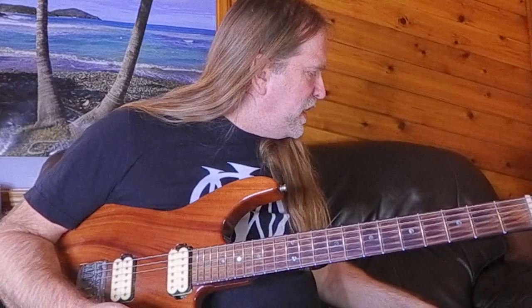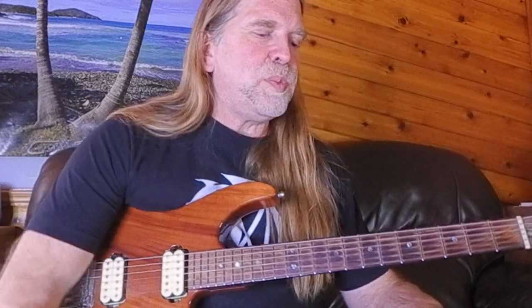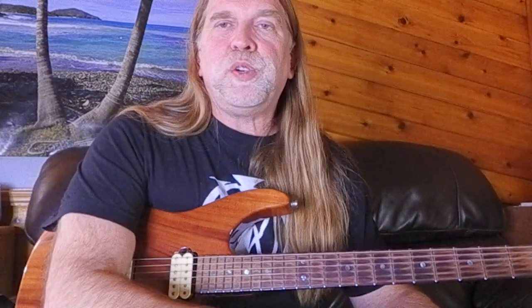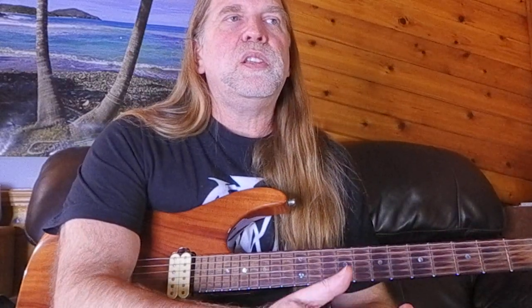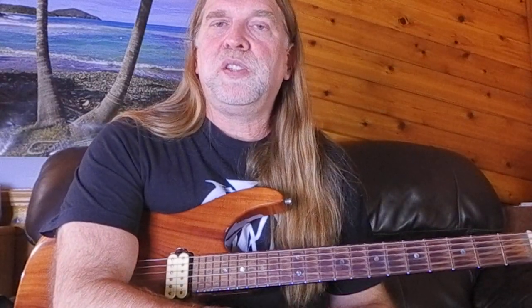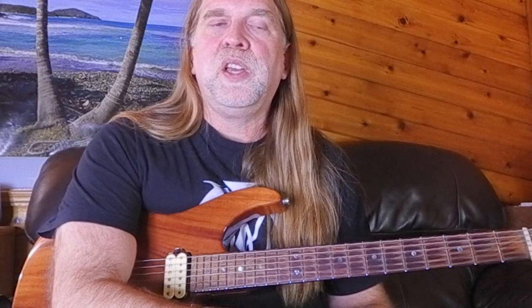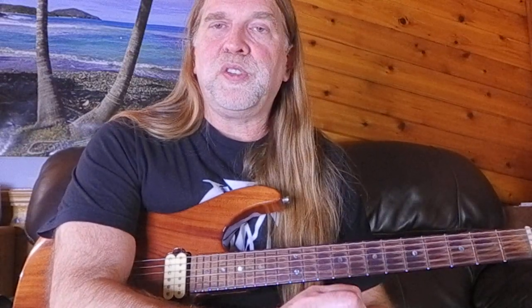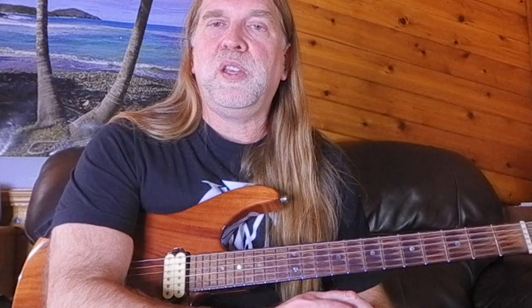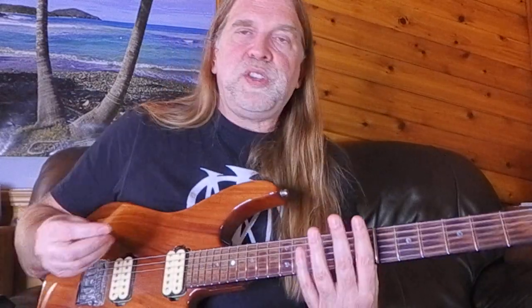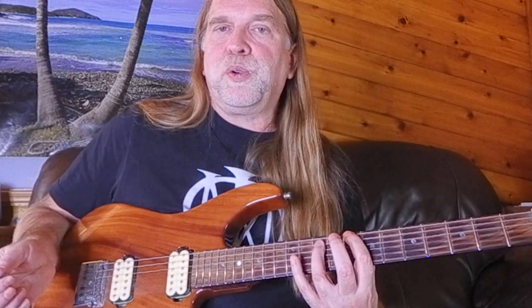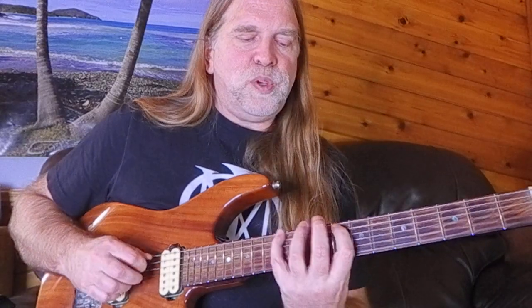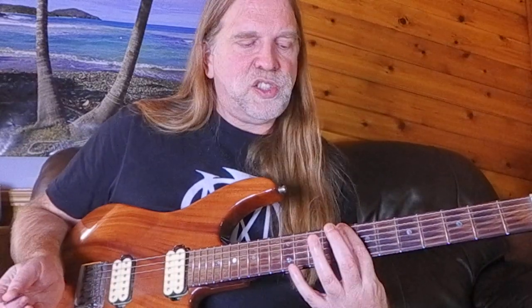Okay, so some other things you can do. If you know what a circle of fifths is, basically it's a circle that shows you how many sharps and flats every key has. And it's called circle of fifths because it moves in a fifth if you go clockwise. Now, a fifth is just the distance of a power chord. So 1, 2, 3, 4, 5, C to G.